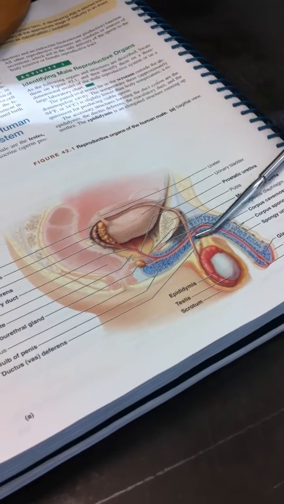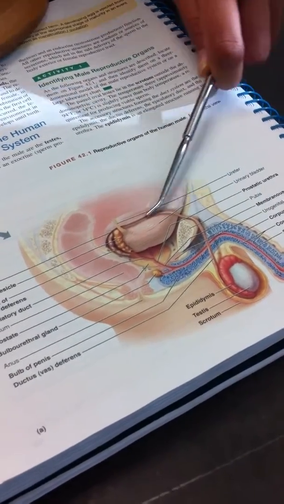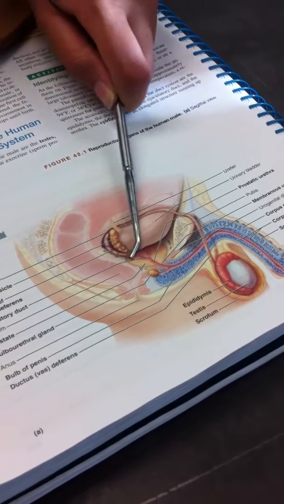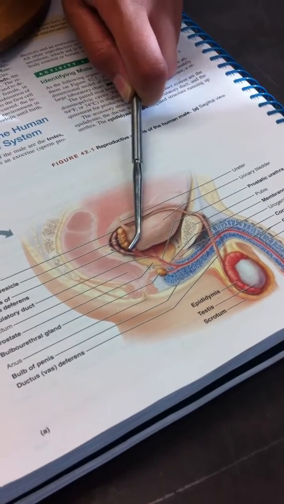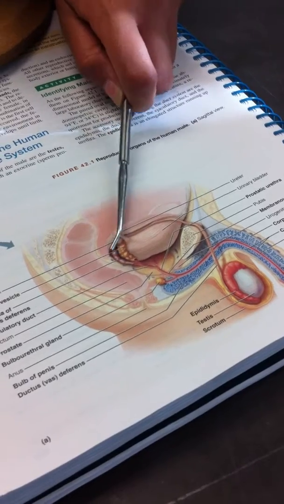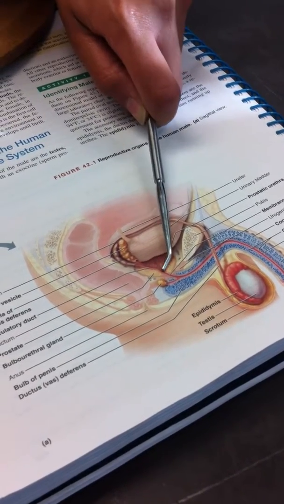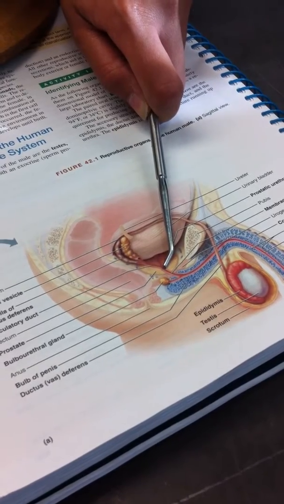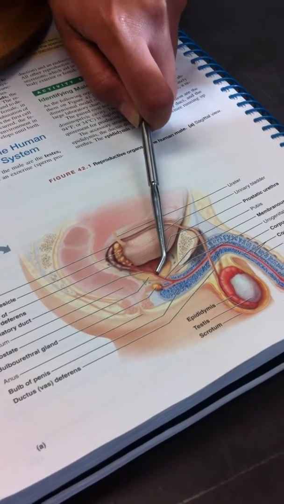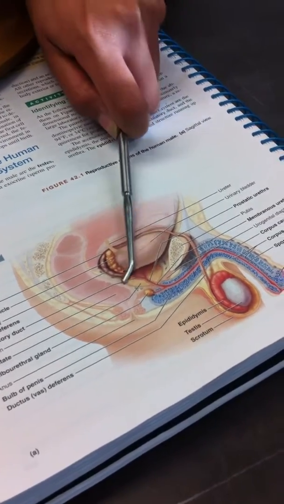And now the mature sperm travels in this tube. What is that? Vas deferens. Vas deferens. And it enters into this region, ampulla. Ampulla. Okay. Now from the ampulla it enters into what region? Urethra. Prostatic urethra. Okay, because it is surrounded by the prostate gland.